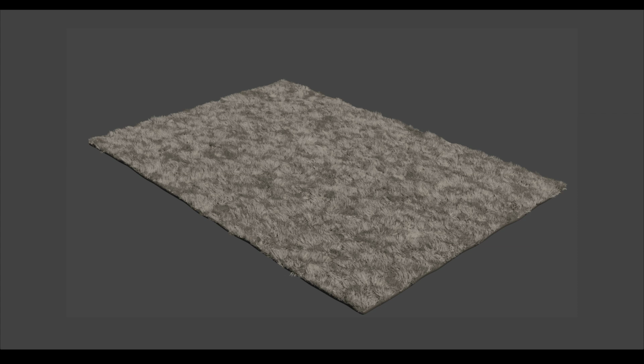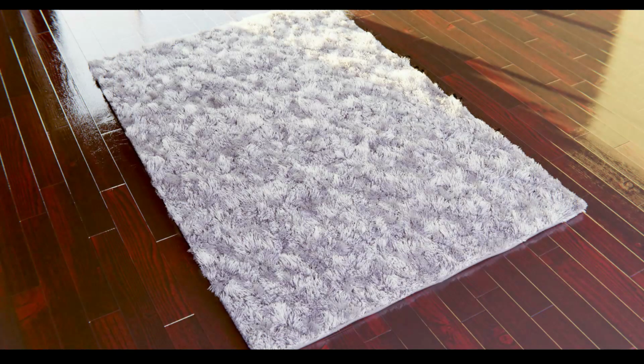And that's it. That's the final result of our carpet. Perfect to use straight away in any realistic kind of indoor scene.